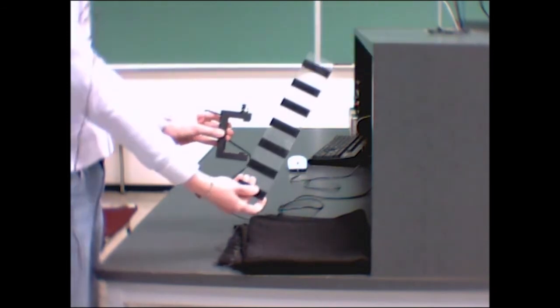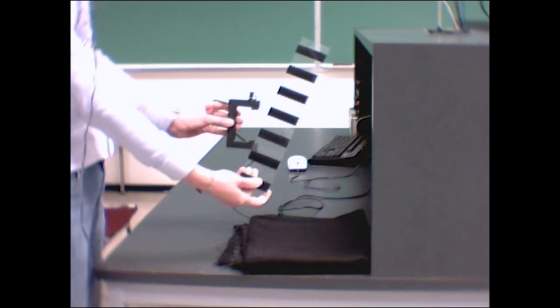So we're going to use this photogate in conjunction with the picket fence to measure what the acceleration due to gravity is. Now if you've got a jacket or something, it's useful to put that on the desk just to act as a cushion for the picket fence.